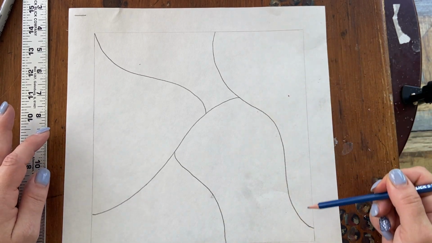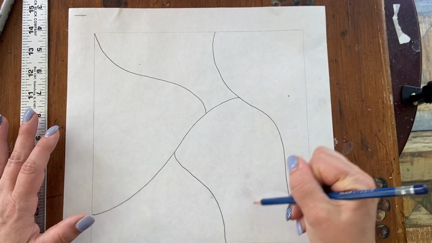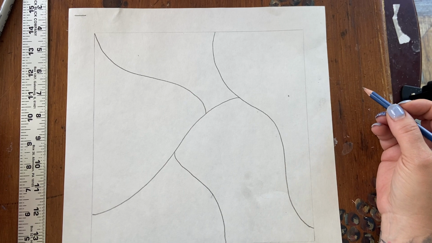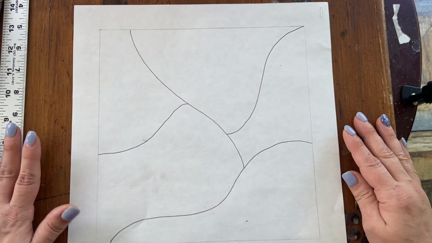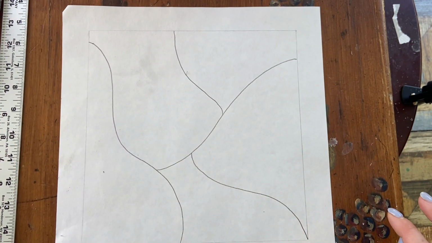This is a little bit longer, so I'm trying to decide, do I want to add just a little bit more? If I add another line to divide up this space, it's going to look a little different. So there's another thing that I can try. I can turn my paper and see, do I like it better this way or this way now that I've got the lines?